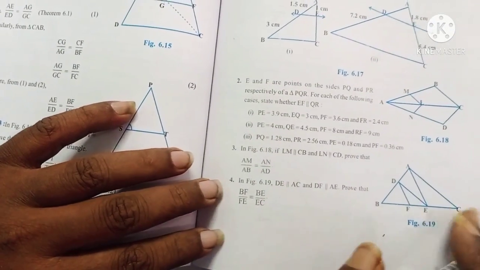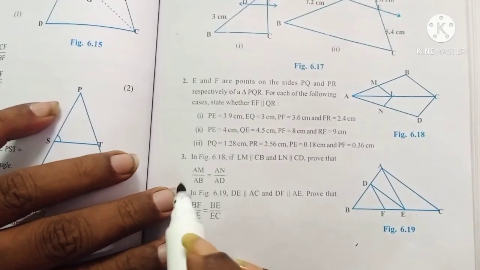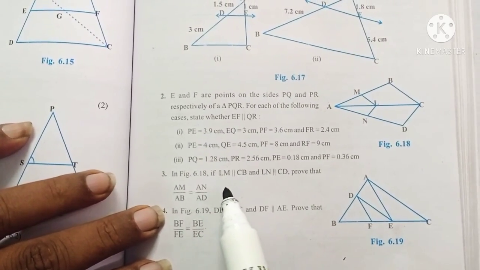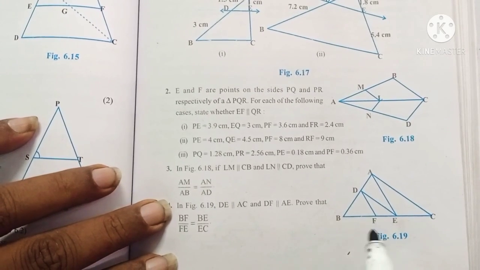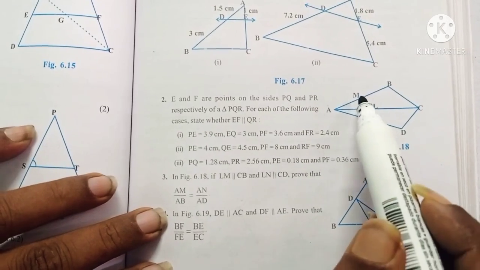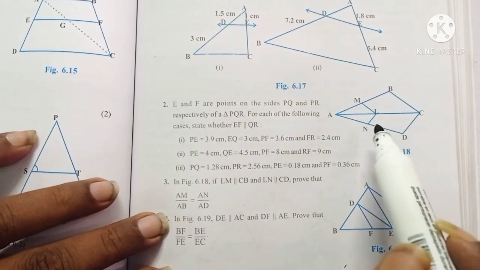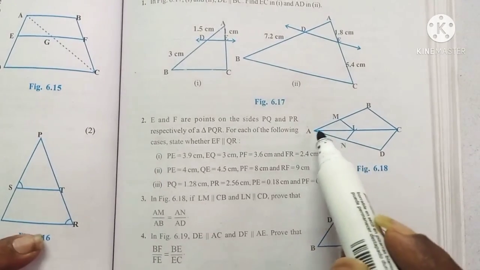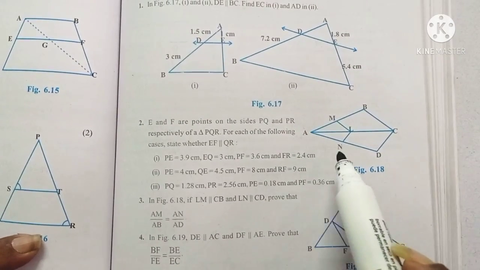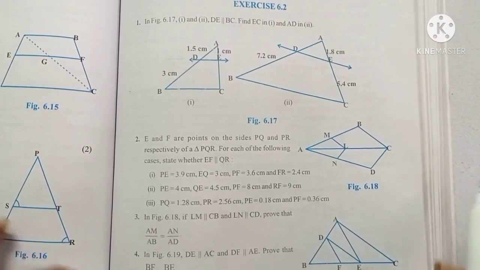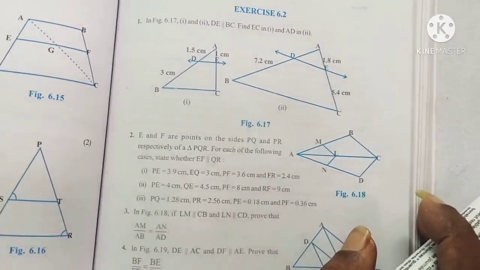I am going to start from question number 3. In question number 3, the figure is given to you, and here it is given LM is parallel to CB and LN is parallel to CD. We have to prove that AM by AB is equal to AN by AD. Now, how to proceed?